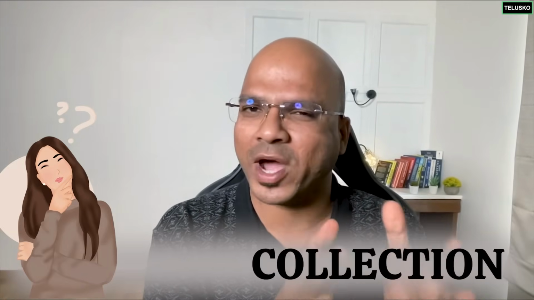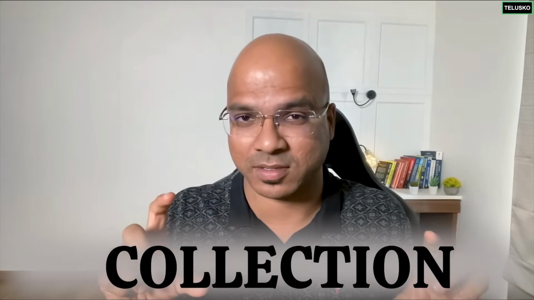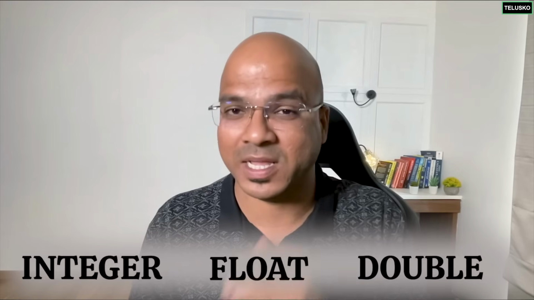Now think about this. When you talk about collection, why do we use collection in Java? To store data, right? Of course, if you have a lot of data, you can store that in a collection. It can be normal primitive values. In fact, in collection, we don't save primitive values. We save the integers or floats or doubles in the format of their classes, or the objects. So basically, we have wrapper classes.